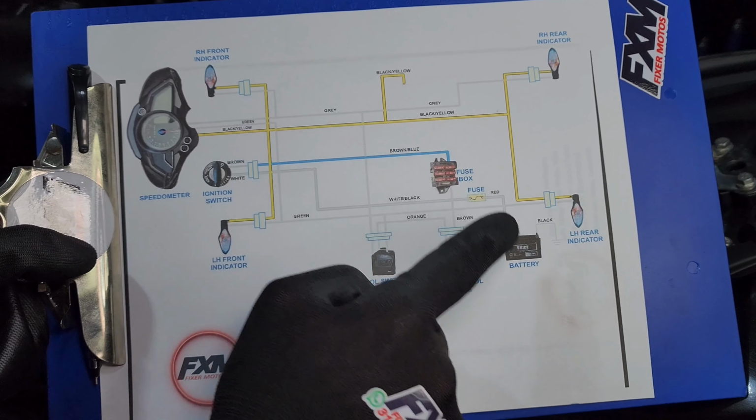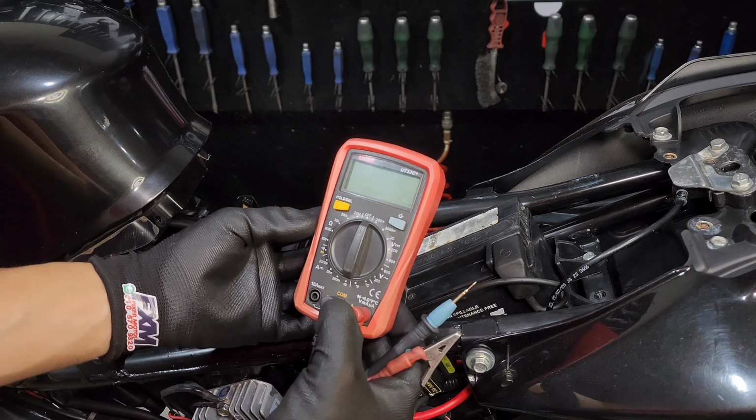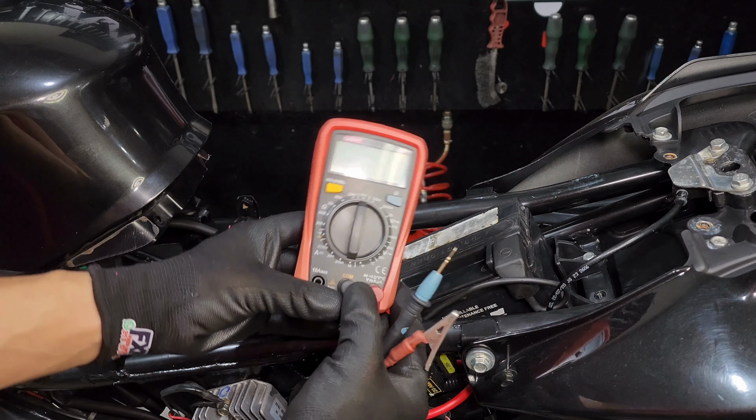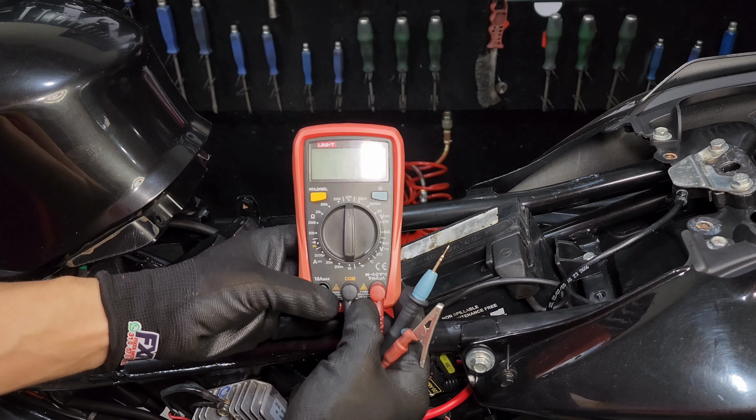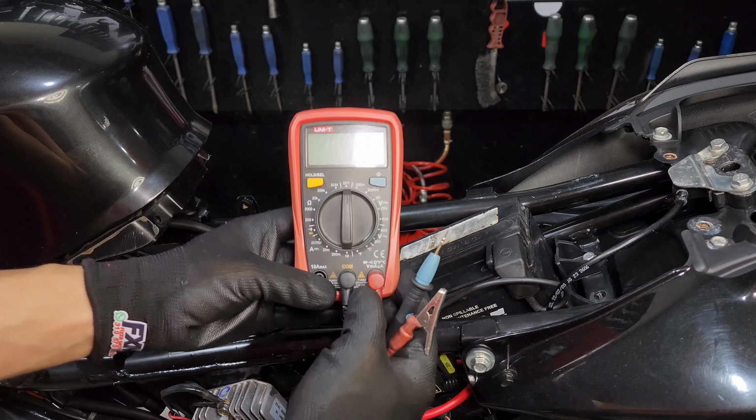Now we are going to identify the grounds. This is going to be the main tool, rather it is going to be our best friend during all this process of training in the electrical system.